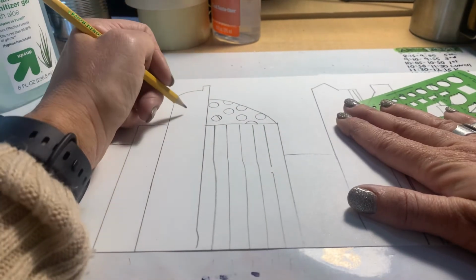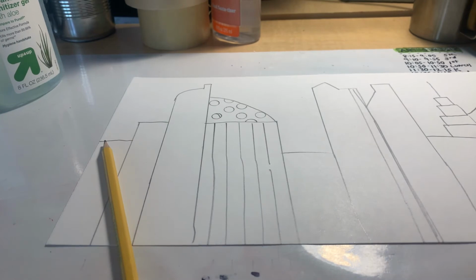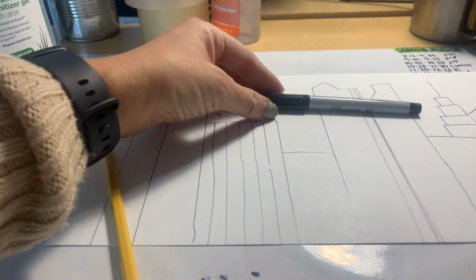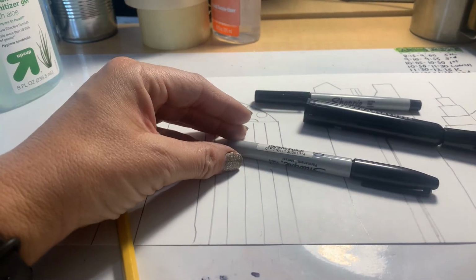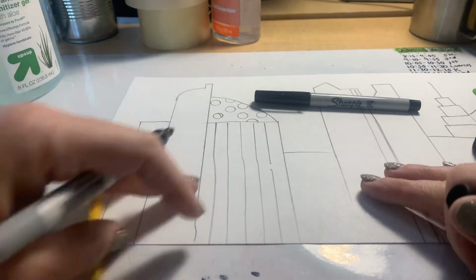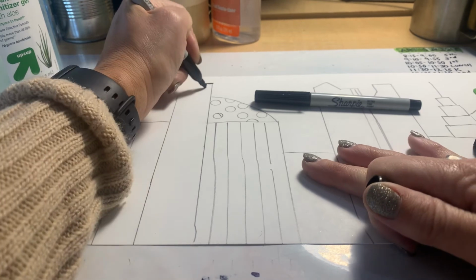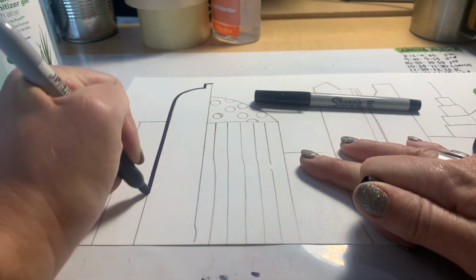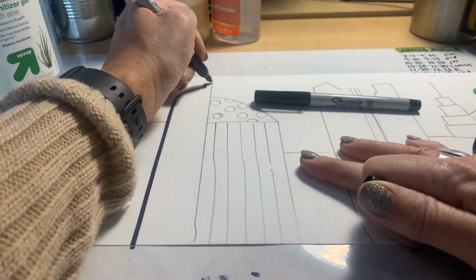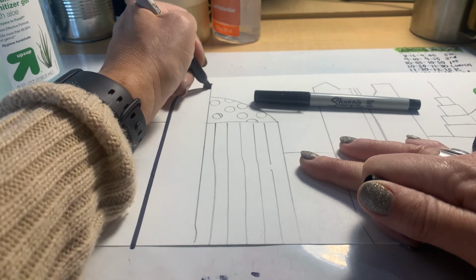All right. Now, once you get everything done in pencil, use your Sharpie to do outline. We do have thin Sharpies, thicker Sharpies, and really thick Sharpies that you can use. I am leaving my background for color, so I will be adding all my line, texture, and shapes to my cityscape with black and white.